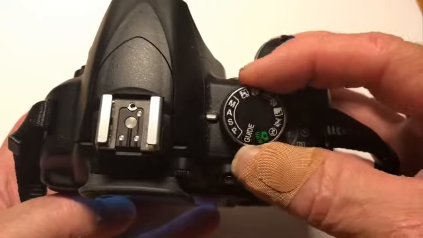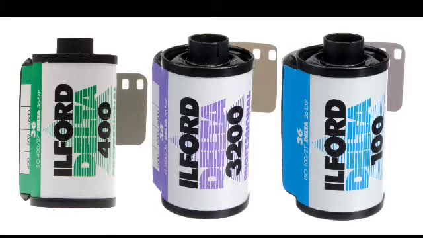For film users, each roll has been manufactured specifically at just one ISO speed. The only way for film users to have choices with ISO is to purchase film that is rated at the amount of light sensitivity needed for your photo applications.